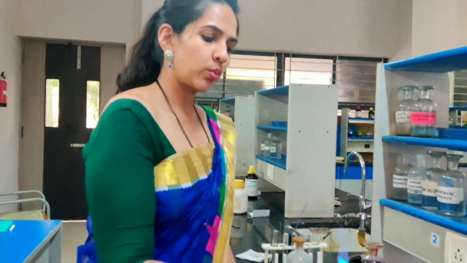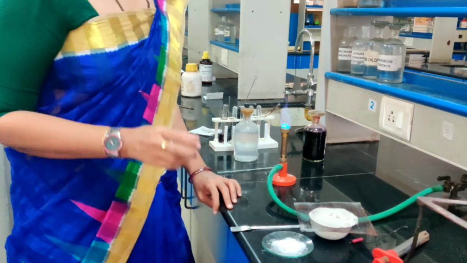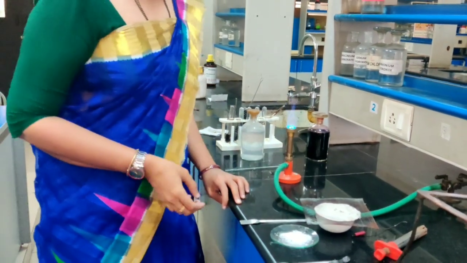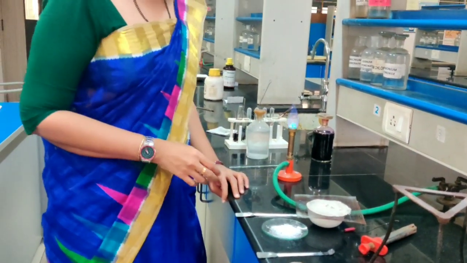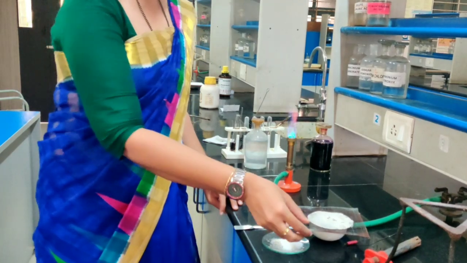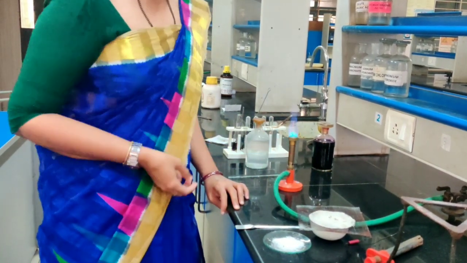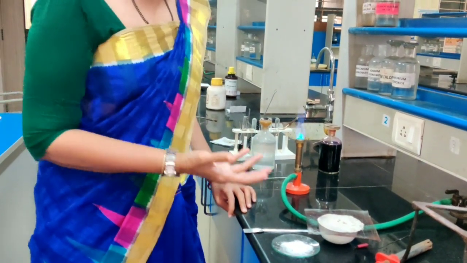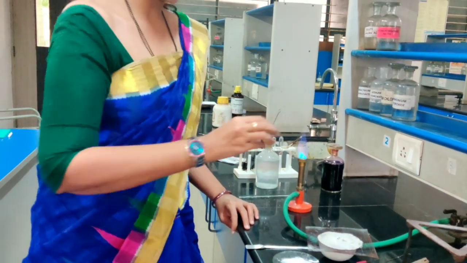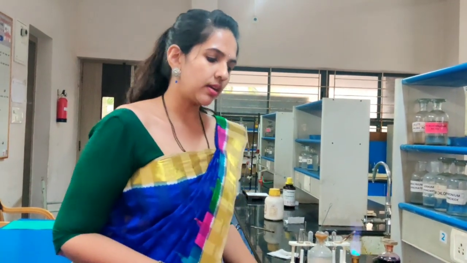Here I have plunged the fusion tube inside this china dish in which water was kept, and immediately we have to close it with this mesh. What you have observed here is that whenever we add this fusion tube, there may be fire generated. Obviously, we know that sodium is very reactive, and when it reacts with water it causes a very exothermic reaction. Because of that, you can see the fire that was generated. You have to be very careful while doing this step.